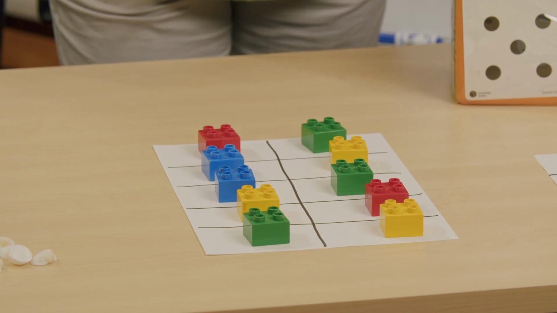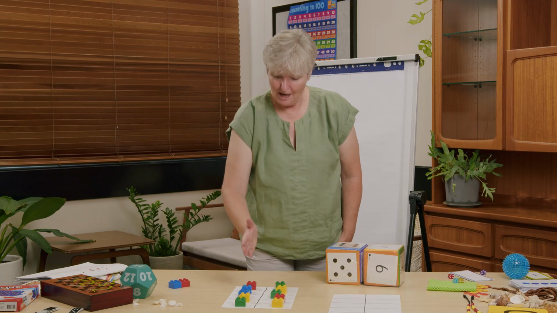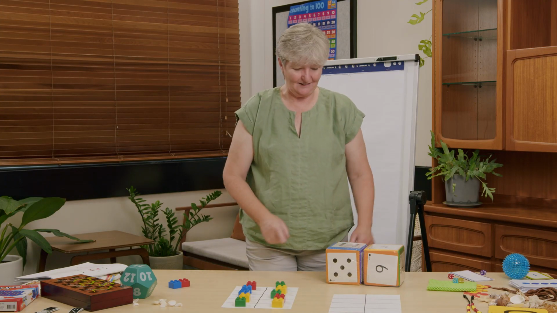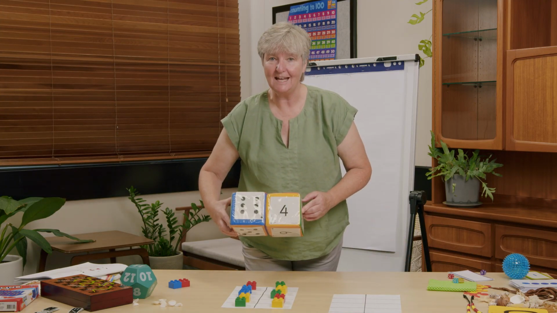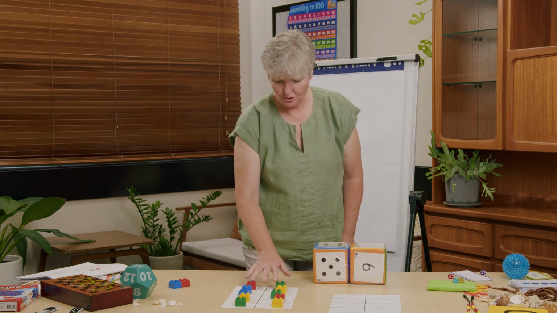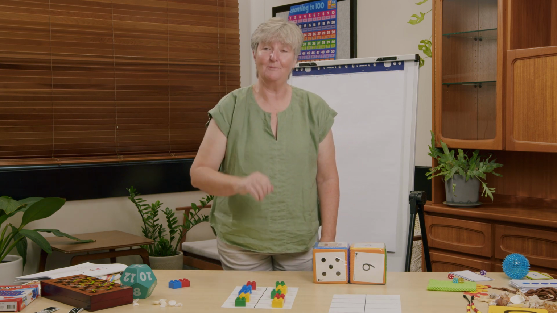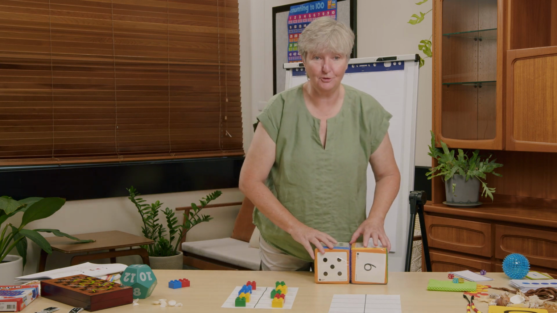What have I got? Oh, who said double 5? That's really good. 5 and 5 more makes 10. 6 and 4 make 10. 5 and 5 more make 10. 2, 4, 6, 8, 10. A 10 frame is really good for keeping track of your counting.